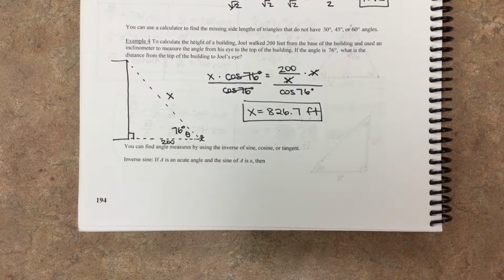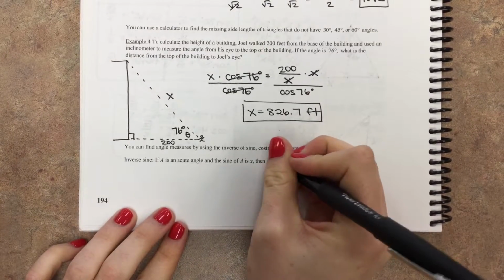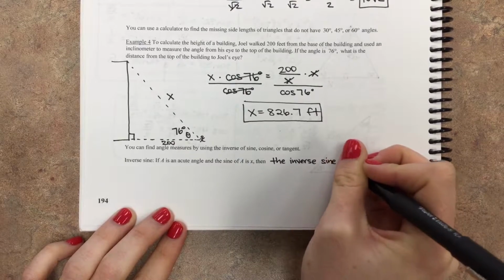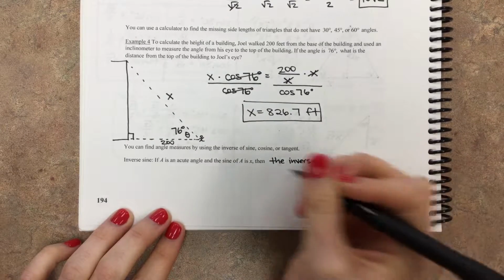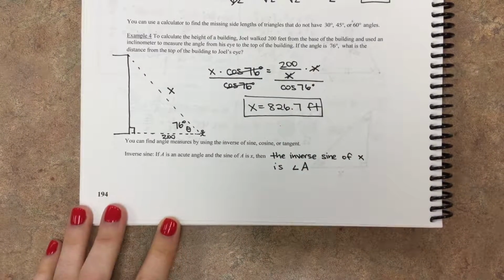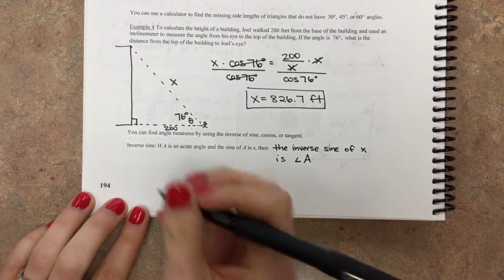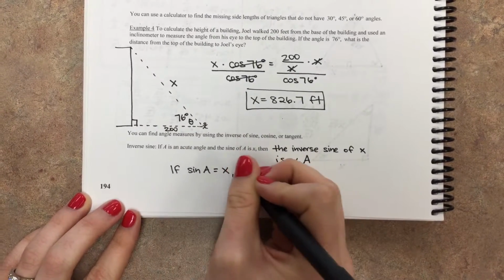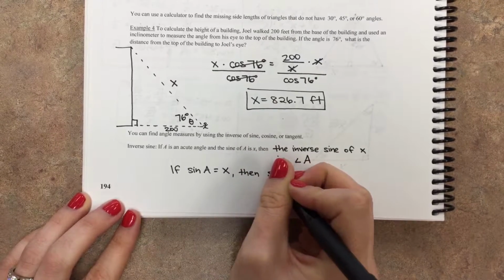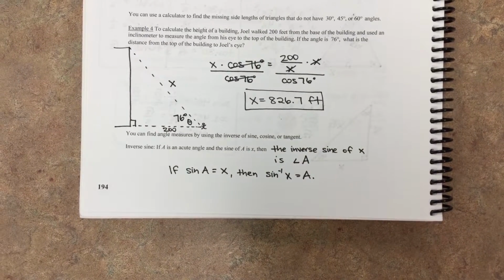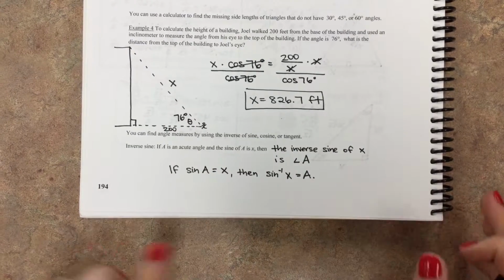So we say if A is an acute angle and the sine of A is x, then the inverse sine of x is angle A. So we use that little measurement for an angle. So this is what we could write kind of in expressions here. If the sine of A is equal to x, then the inverse sine of x is equal to A. So inverse operations is basically just like swapping the x and y values like we did before. So those two just swap, and we switch it to our inverse function.